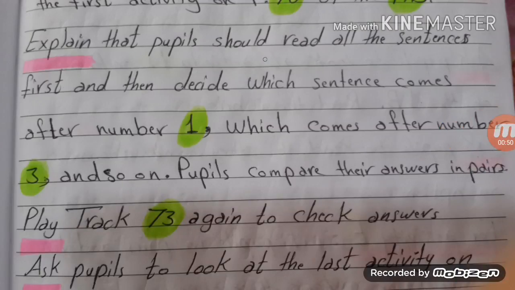Explain that pupils should read all the sentences first. يعني اشرح لهم بأنه الطلاب يجب أن يقرؤون كل الجمل أولا and then decide وبعد ذلك يقررون which sentence أي جملة comes after number 1 أي جملة تأتي بعد رقم 1 which comes after number 3 أي جملة يعني تأتي بعد رقم 3 and so on.